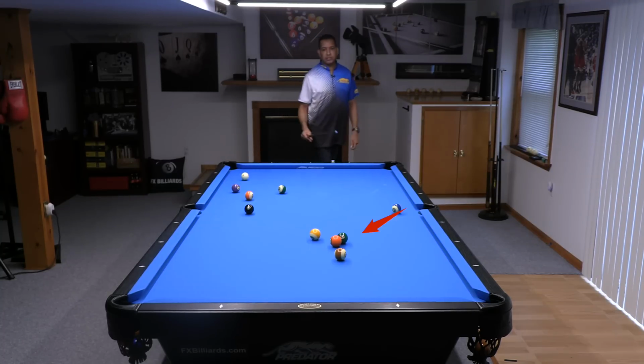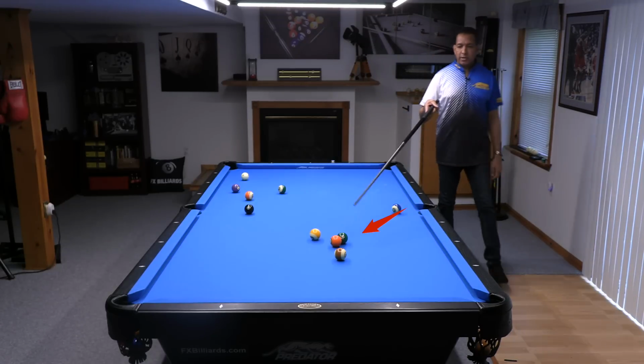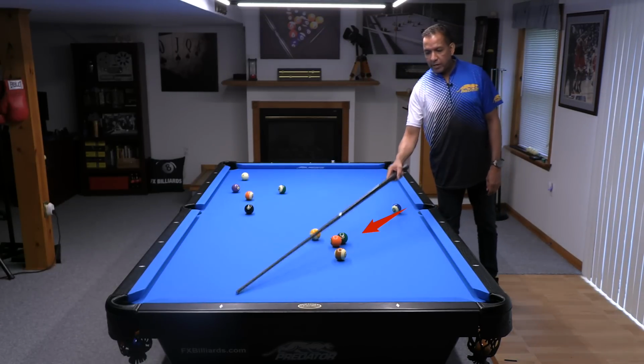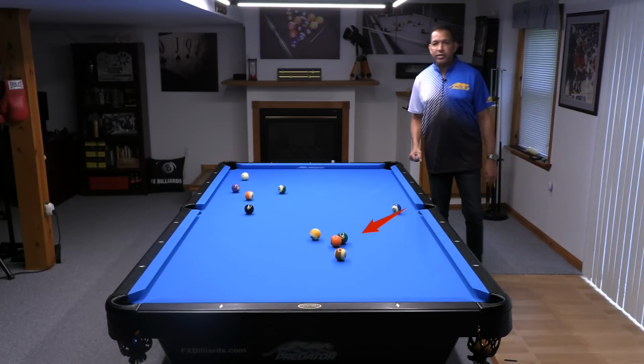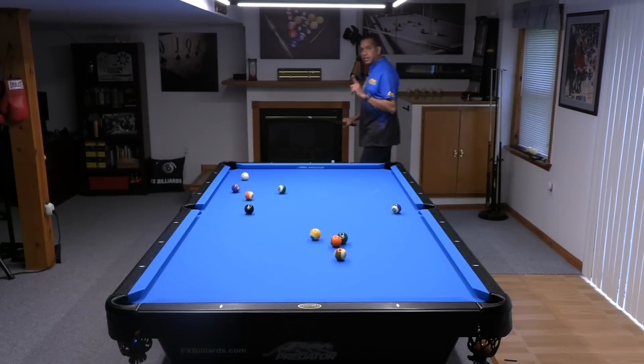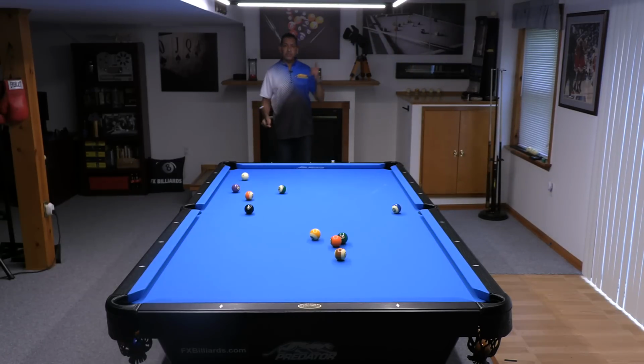We are on the solids. We have the 5 and the 6 here. They are not wired for anywhere. They don't go there, they don't go there. But if you pay attention, if you've seen all our videos, if you've seen our videos about carom shots, you will find this on the table. My students find these shots all the time. I'm very proud of them when they see these. And it looks like this.